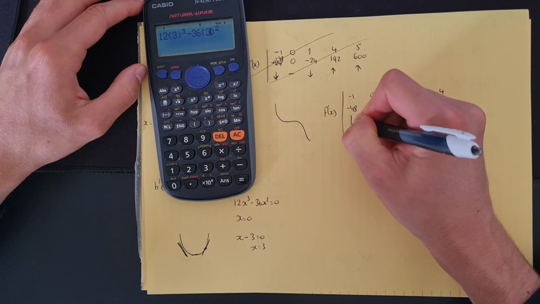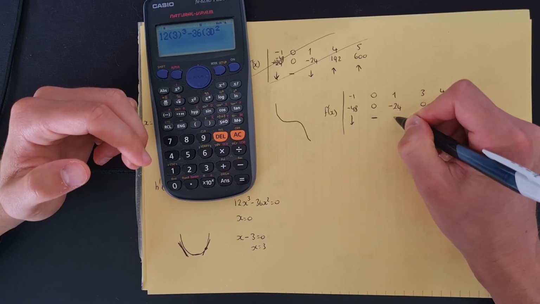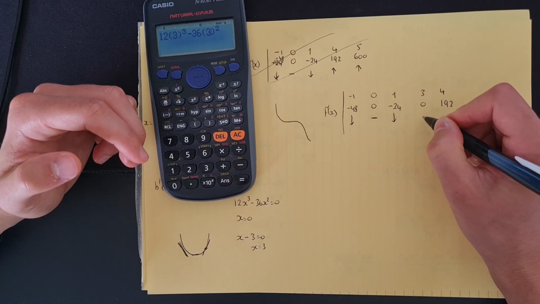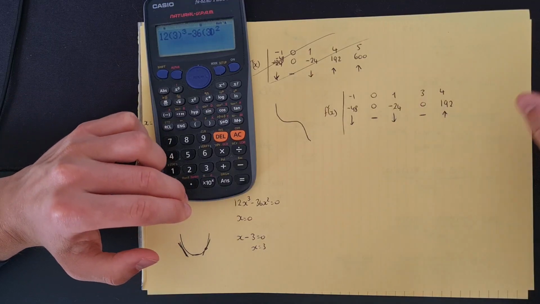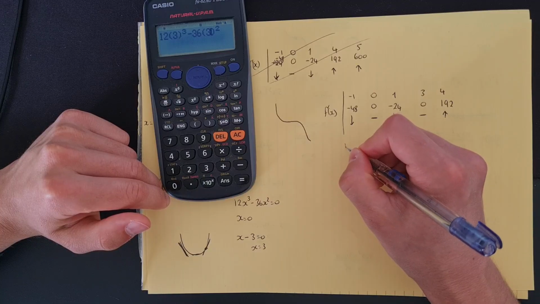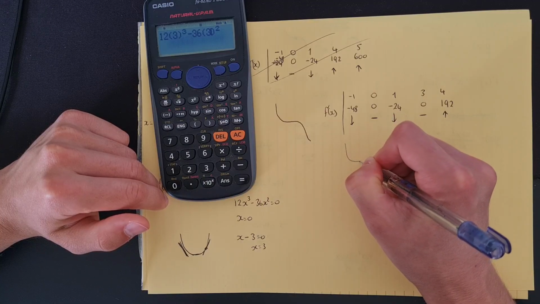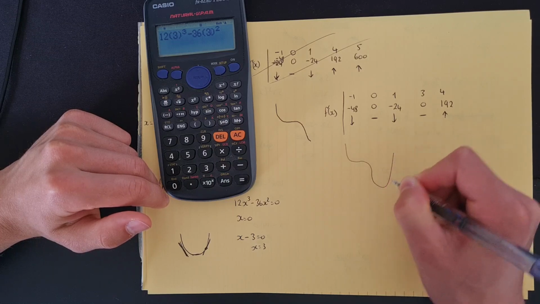Okay, so here the curve is going down. Then it's stationary. Then it's going down again. Then it's going to be stationary. And then it's going up. Okay, so if we do a graphical illustration of this information, we see it's going down. Then it's stationary. Then it's down. Then it's stationary. And then it's up. Okay?